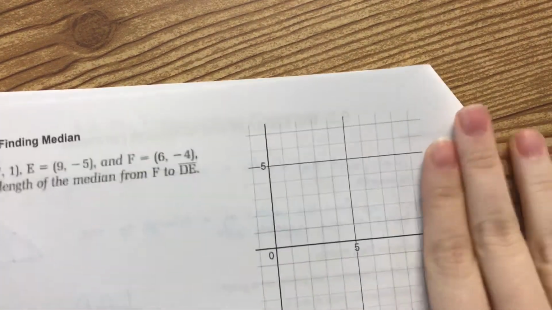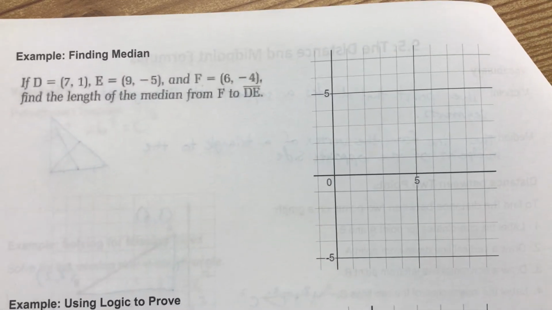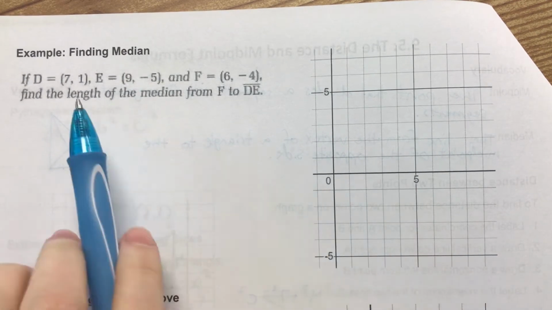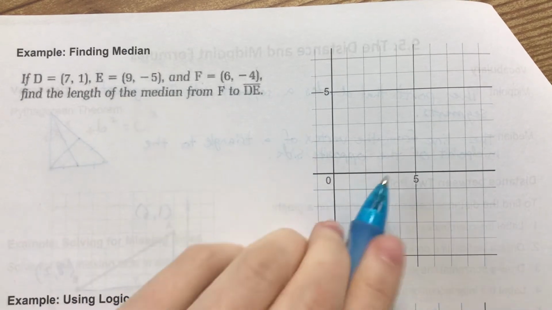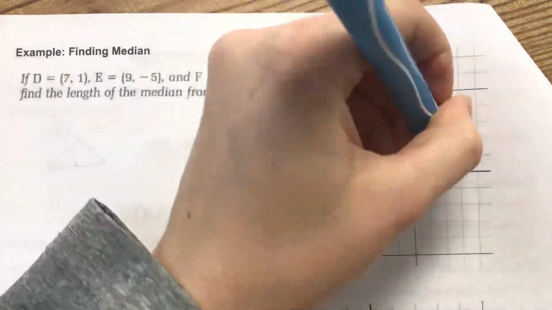So let's talk about medians, how to find them, how to draw them, what they are. So let me see if I can let you see all of that. There we go. If D equals 7, 1, hey, look, they're giving us a blank graph and they're giving us some points. So let's go ahead and put them on the graph. If D equals 7, 1, so 5, 6, 7, 1, let's label that as D.